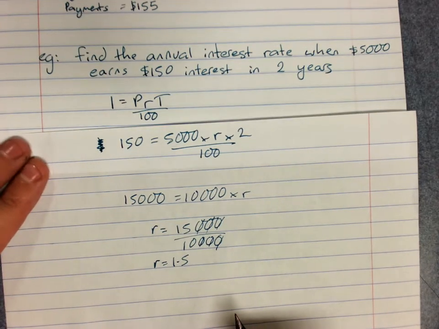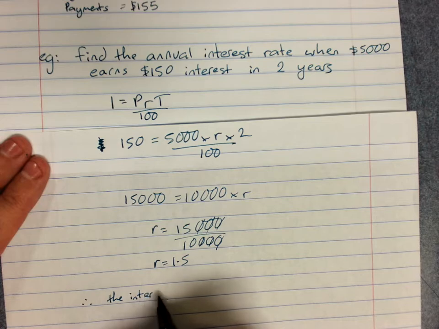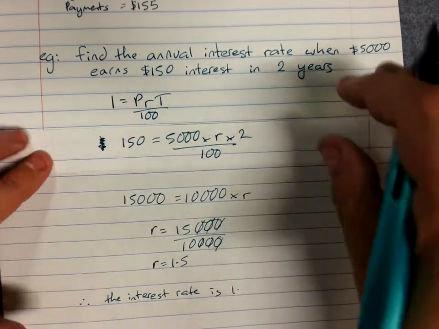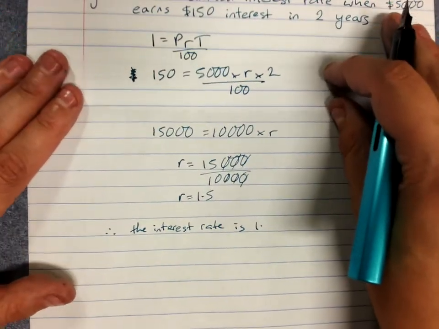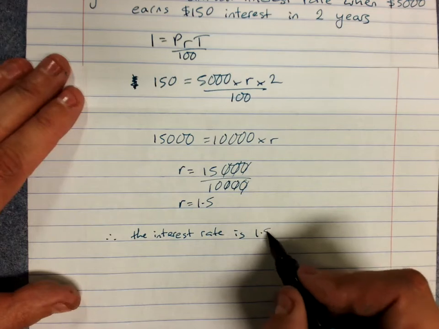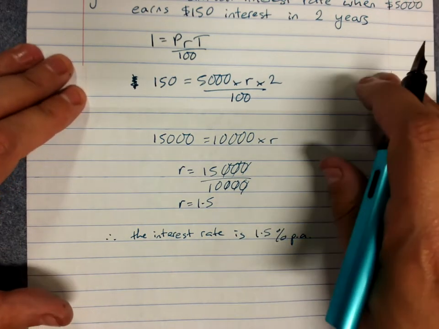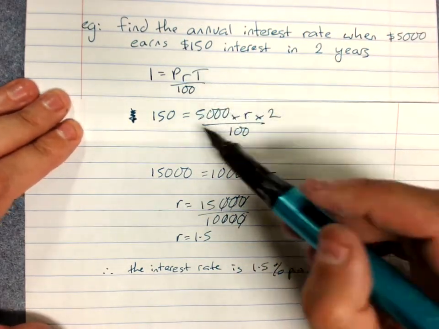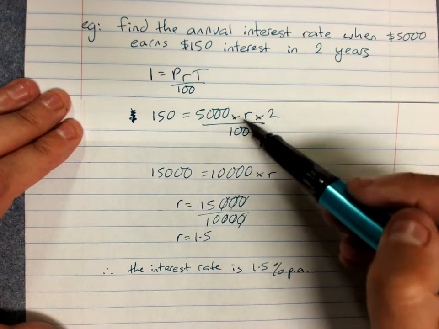Definitely with one of these word questions, therefore the interest rate is 1.5% per annum. Any other type of question like this where you're finding P, R or T, you'd substitute in the values that you know and rearrange to solve for your unknown.